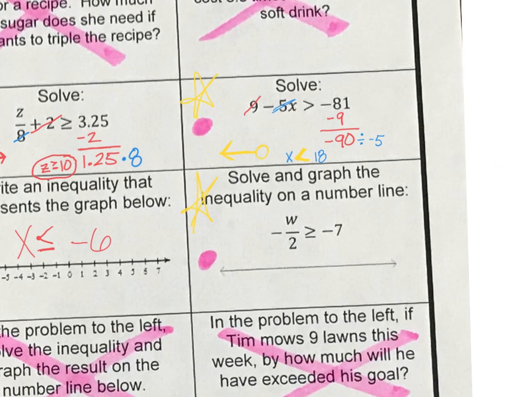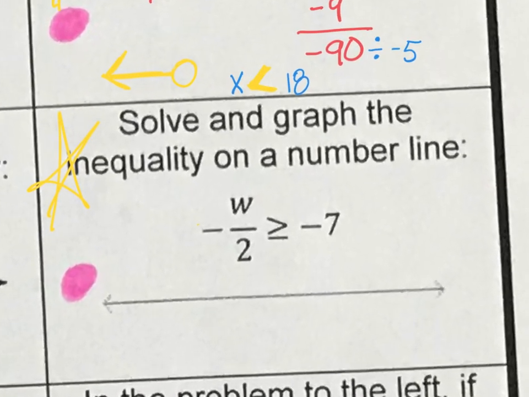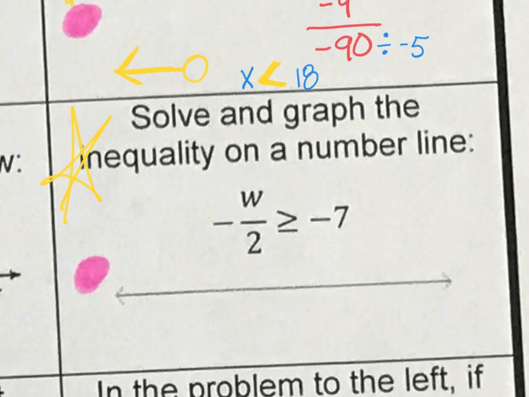All right, try this one. Does W have a negative with it? Yes, so we know we're going to have to flip at the very end. What is happening to the W? It's being divided by 2. Now, it's not a 2, that is a negative 2. So W is being divided by negative 2. How are we going to get rid of it? Multiply by the exact same number, the negative 2.